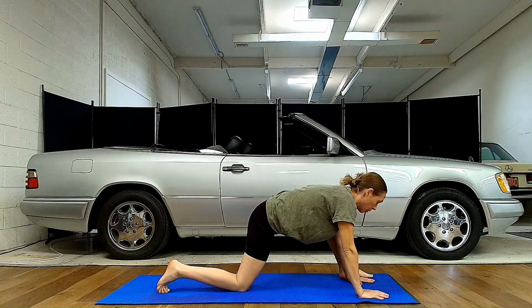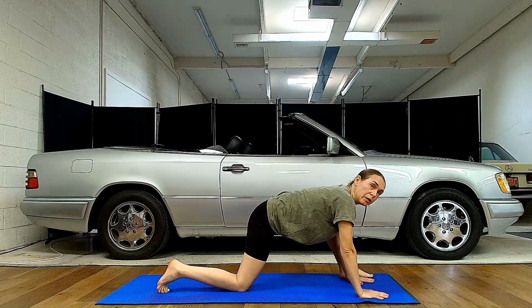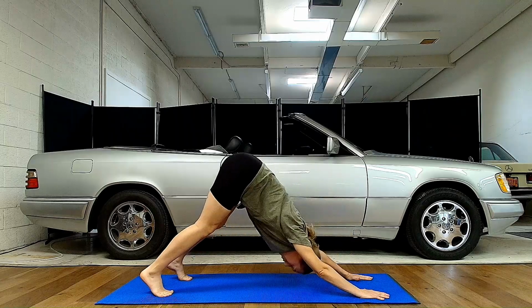Align the hands with your left foot. Take another moment here. Good. And then step back into hands and knees and then go for a down dog.